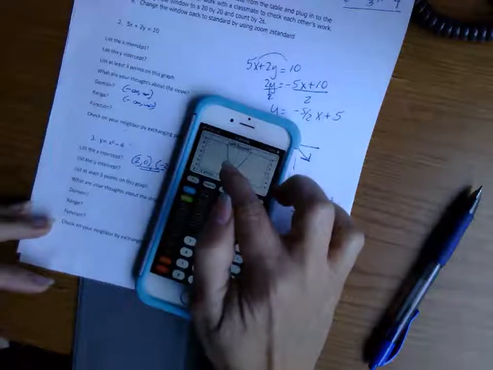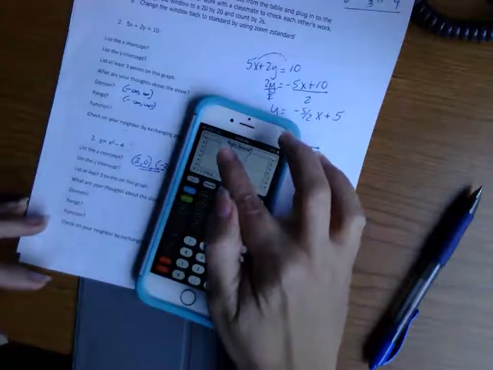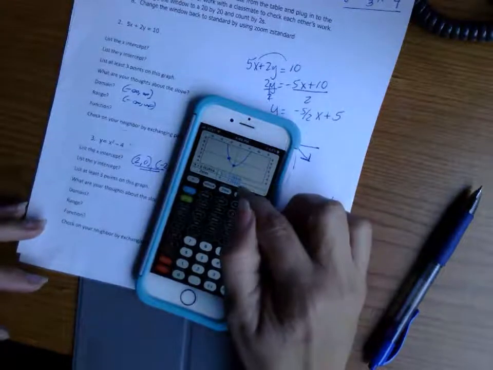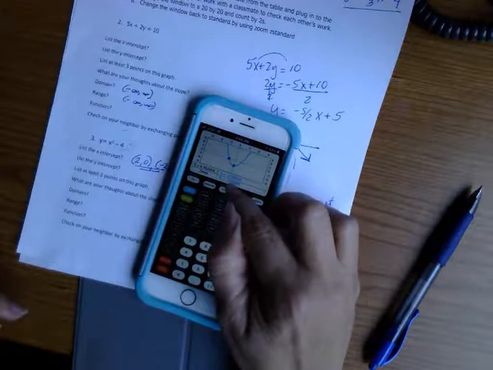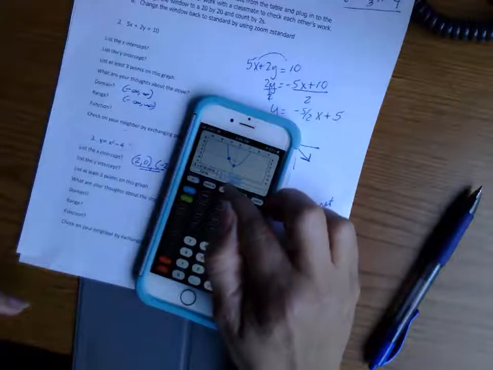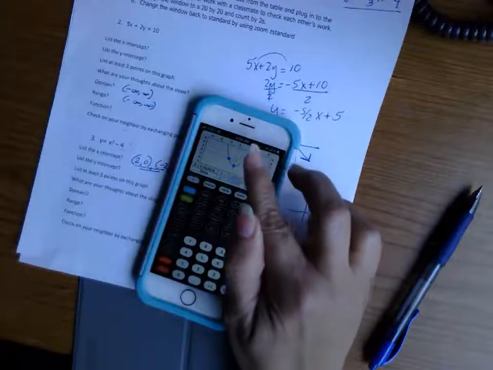It asks you to go to the left bound. I put my cursor to the left side of that, hit enter. Then I move my cursor over to the right side of that, hit enter, and then it gives you the number. Well, shucks, it didn't give me exactly -2. We talked about how it doesn't always come out perfect when you're tracing, and it didn't here either. It was -1.999, really close to saying -2. Should say -2.